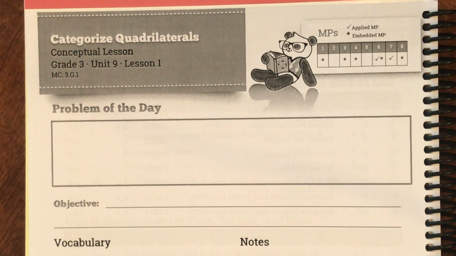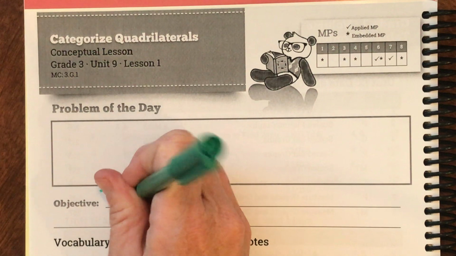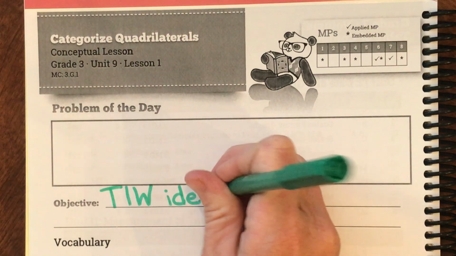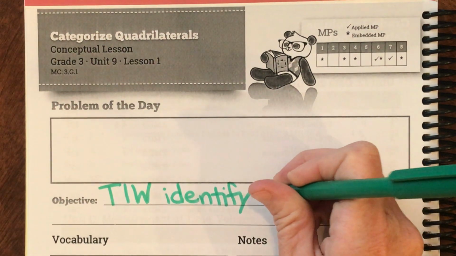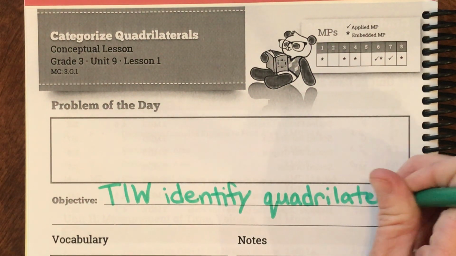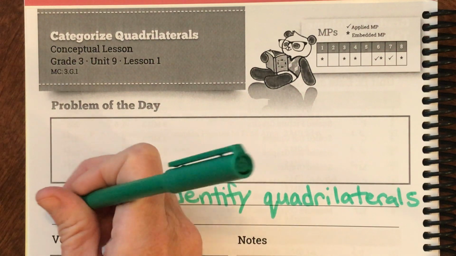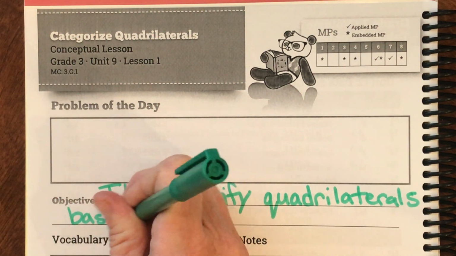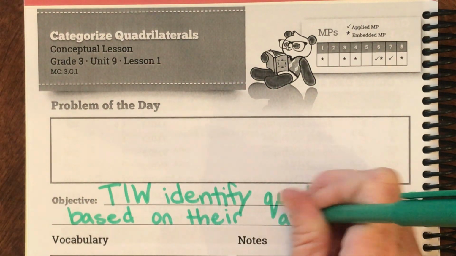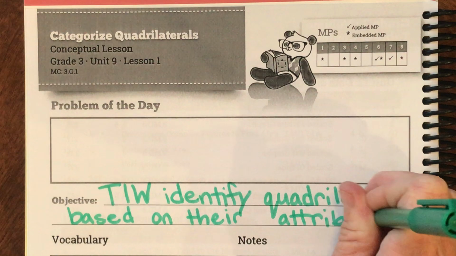Today we are on page 1 of your brand new student journal. So we're on page 1 and we're starting our geometry unit. Our objective today is, today I will identify quadrilaterals based on their attributes. That's how we pronounce that word.